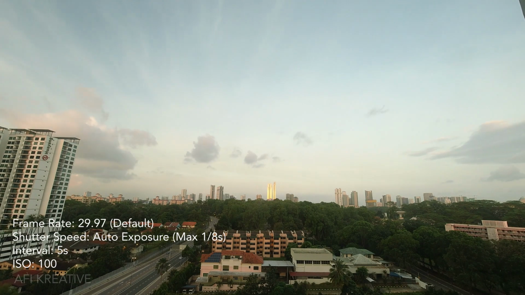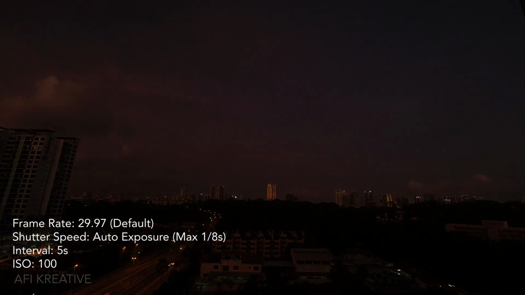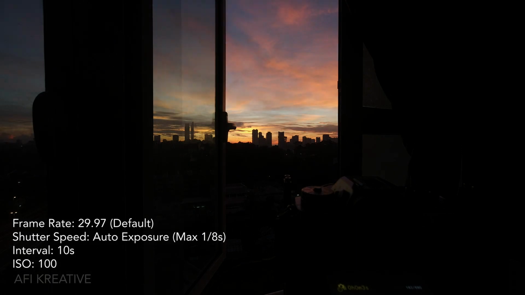I seldom use the auto exposure function in the time-lapse settings because it caps out at 1/8 of a second. So you can't do those holy grail time lapses. You can't do those day to night or night to day time lapses. It's a bit of a shame.